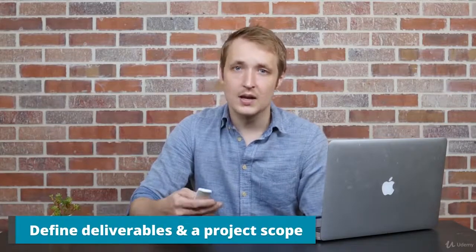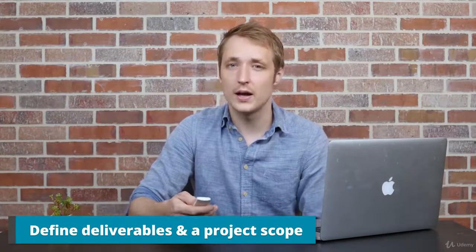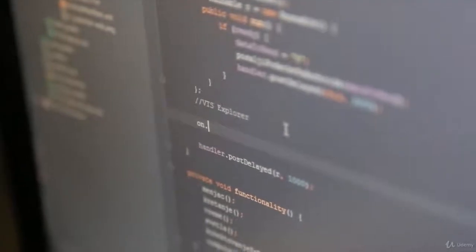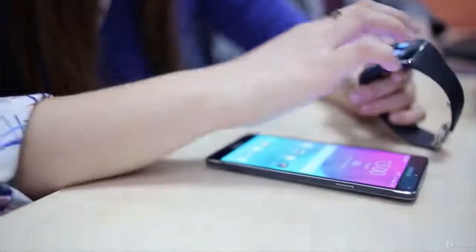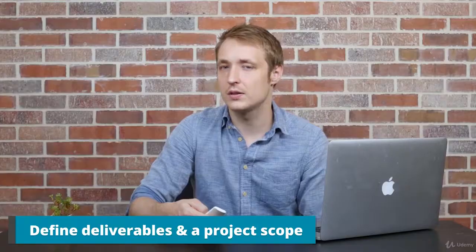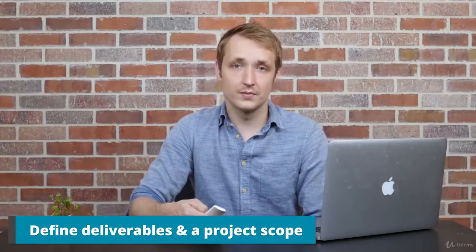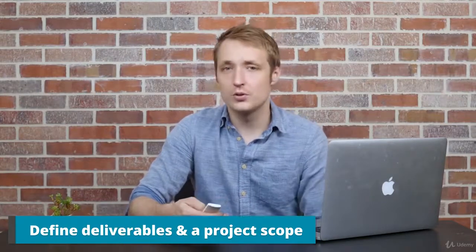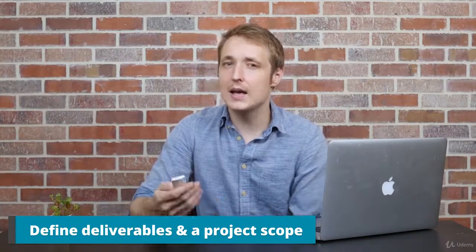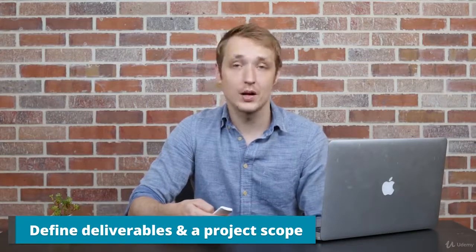Another way clear goals help is to define deliverables and a project scope. Perhaps there's a list of 5 features your users want added to your app. So your goal could be to, let's say, add those 5 features to the app by the end of the calendar year. Now this goal helps define a scope so that if another feature gets suggested, you could say, not yet, these 5 features come first. Anything outside of your scope should be weighed carefully because any efforts spent on other things take away from your ability to accomplish your primary goals.